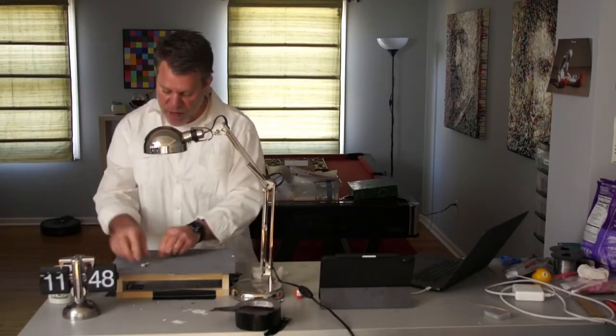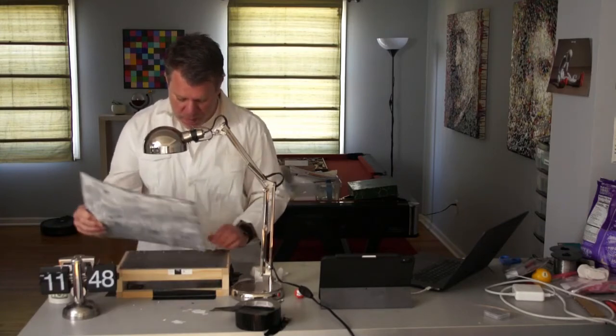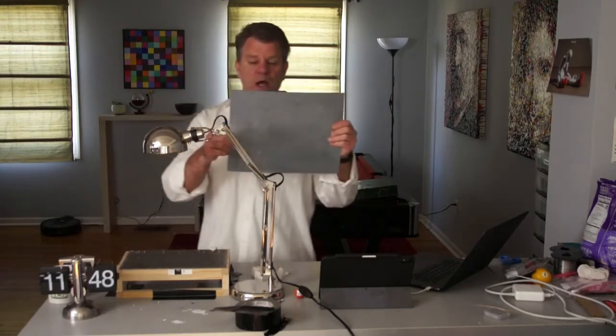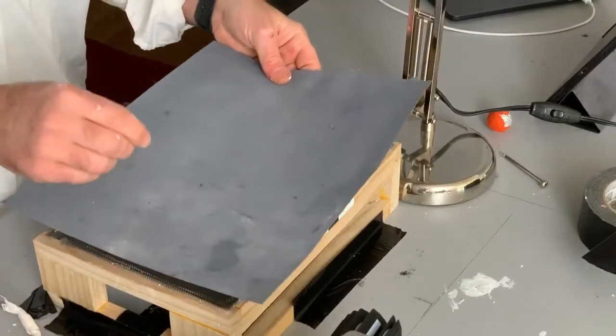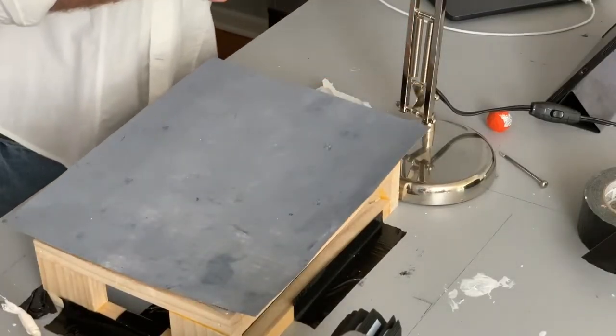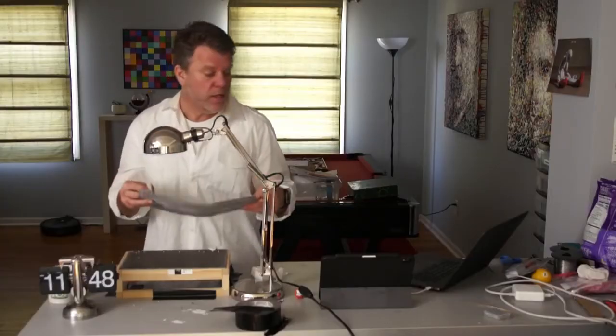Because I had created this piece of paper, you can see here, in order to make the floor, it actually stopped the magnet from working as fully as it should, because there's a sheet of paper in between.